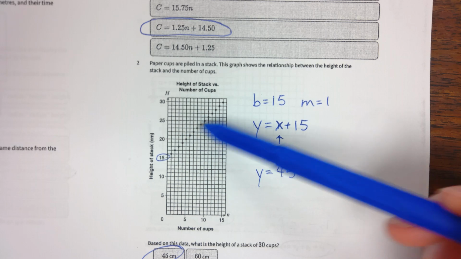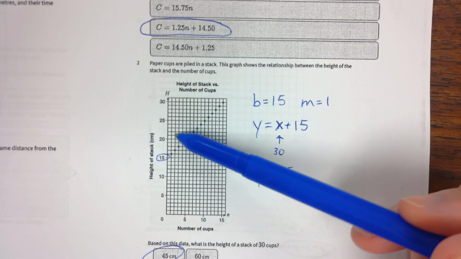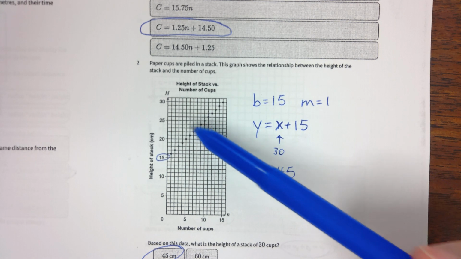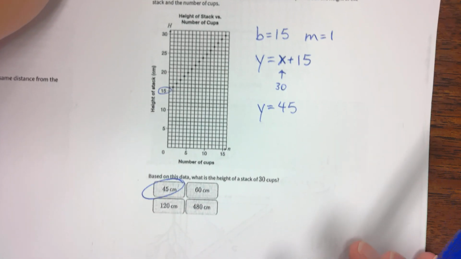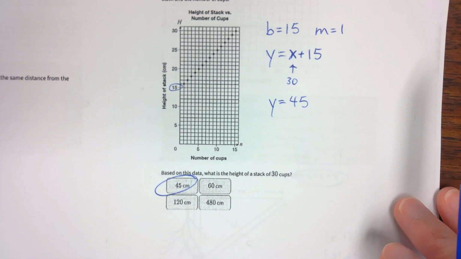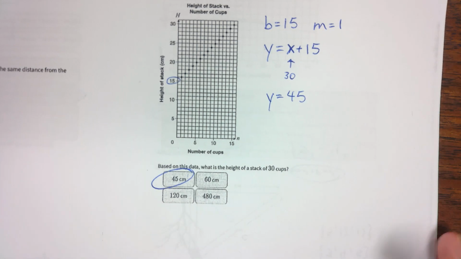Okay. Let's say this is a scatter plot. Then you would draw your equation of the line, and then you would choose 2 points on your line. It doesn't have to be a point that's given. You would want to choose 2 points that are on the line of best fit. Okay, and based on that, you can tell for 30, sub in 30 in here, you'll get 45.